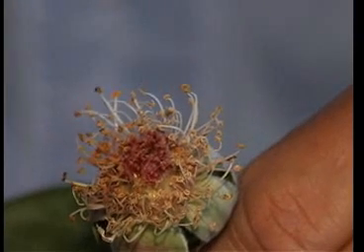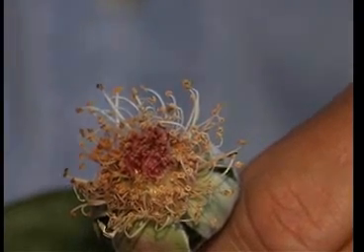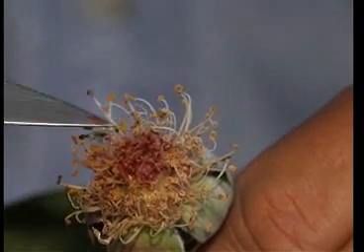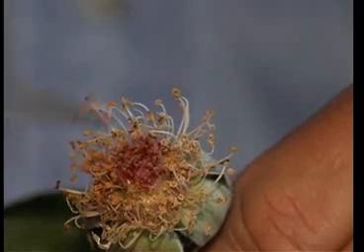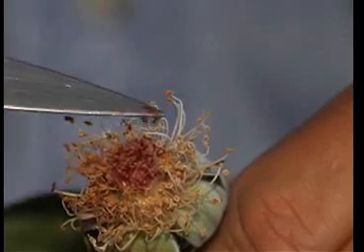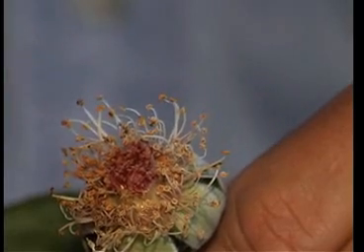This is a rose flower with the petals removed, and we can see many stamens on the top of these little cream-colored filaments. You can see this little dark anther. That's the structure that produces pollen.